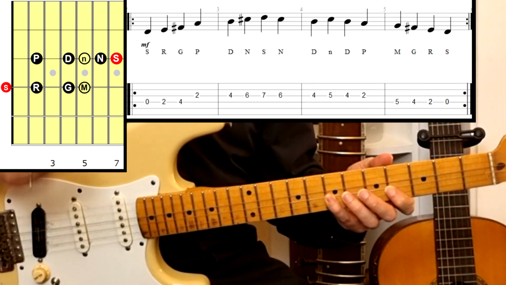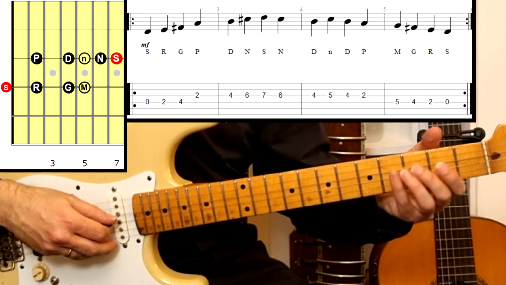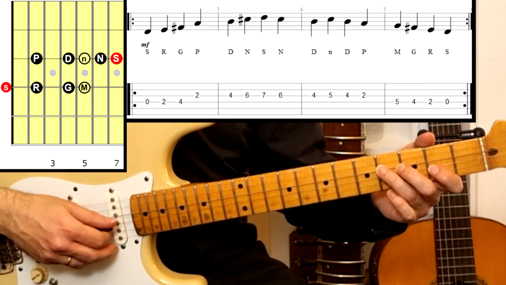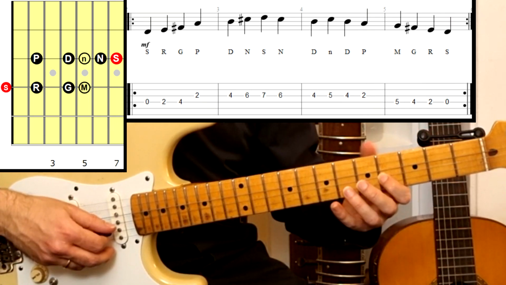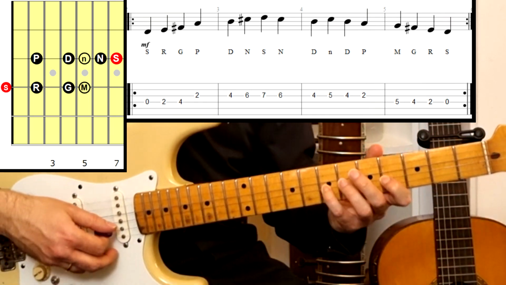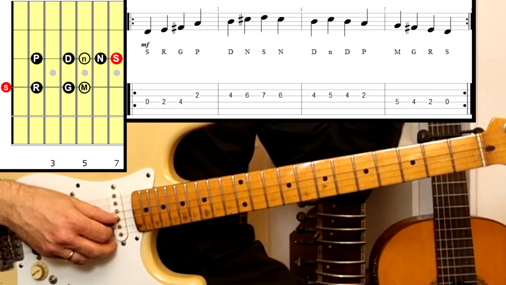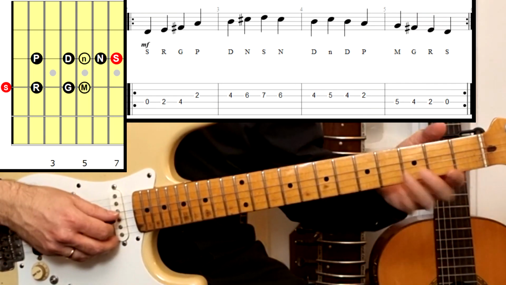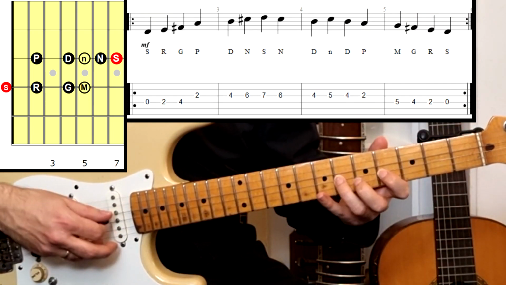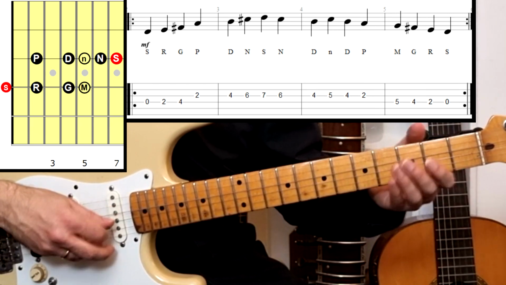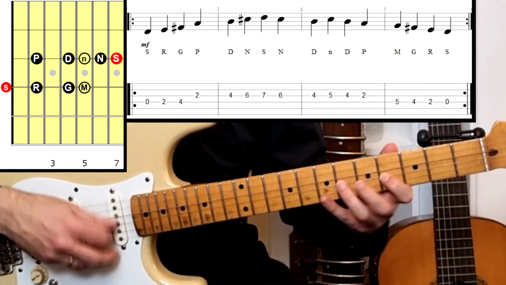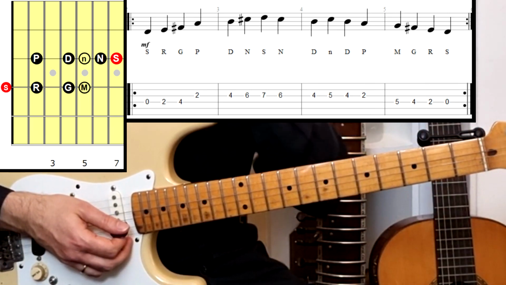And if that was scale numbers, it would be 1, 2, 3, and then 5, 6, 7, 1. Okay, so that's just the ascending in this position. I've just got those 3 notes on the D string and then 4 notes on the G string.